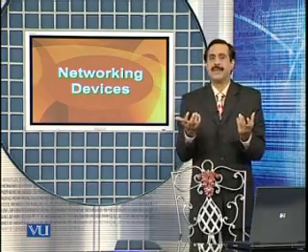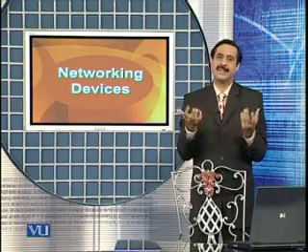Then from there, with the help of the routers, these data packets travel over the internet to a destination point. Similarly, our existing electrical cables or wires can also be used for connectivity purposes. There is no problem about that.